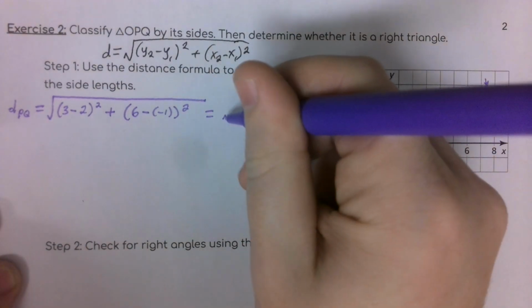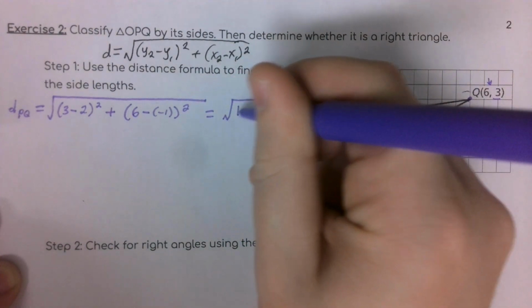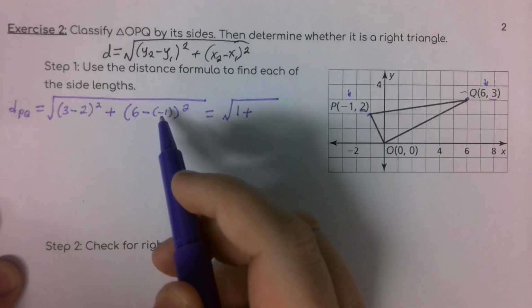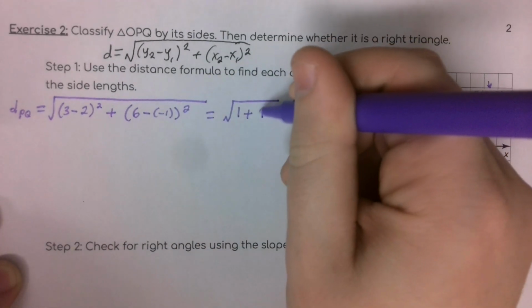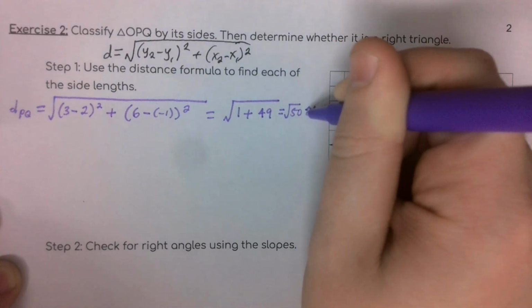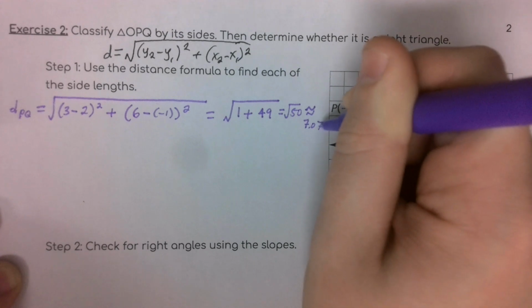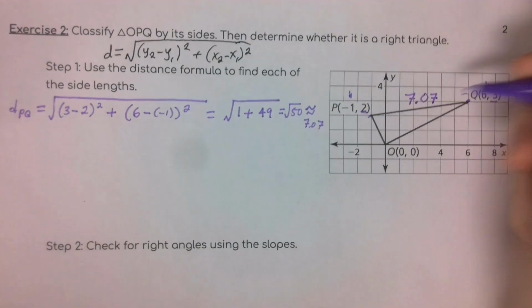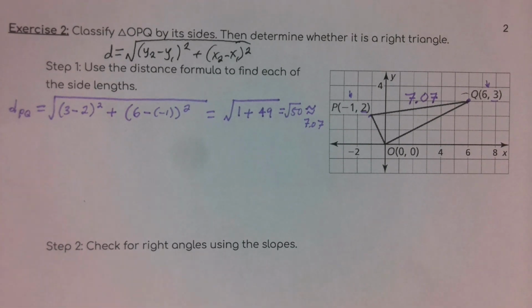Well, since 3 minus 2 is 1, and 1 squared is still 1, we know it's just going to be 1. 6 minus negative 1 is 7. Squared is 49. So our distance is the square root of 50, or around 7.07. I'm going to mark that down on my graph here.